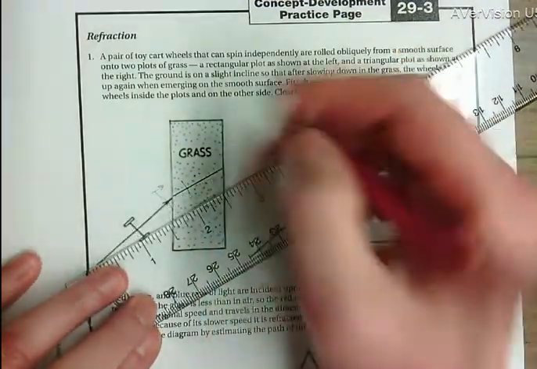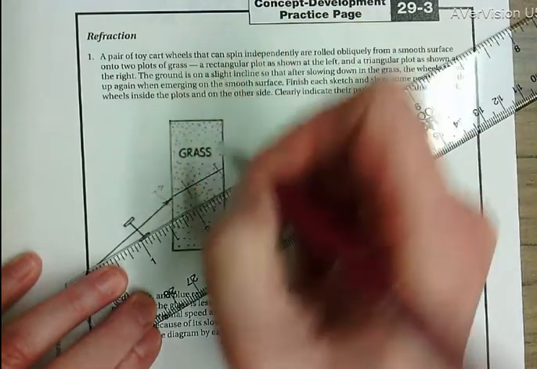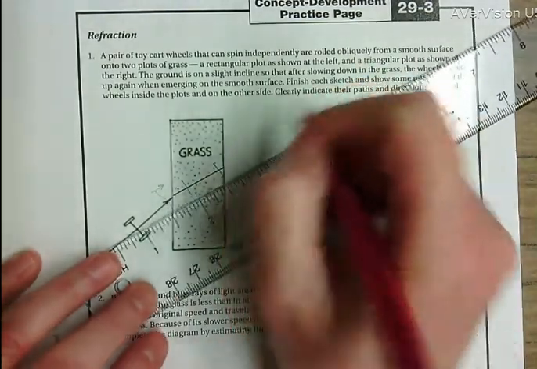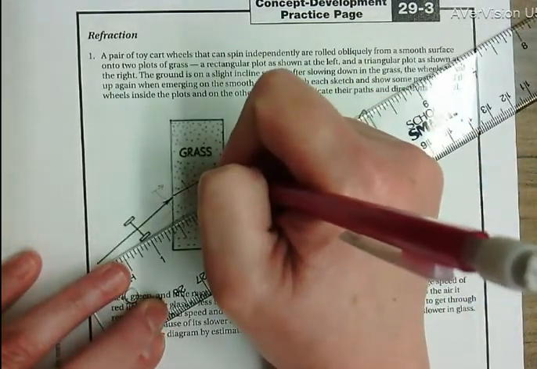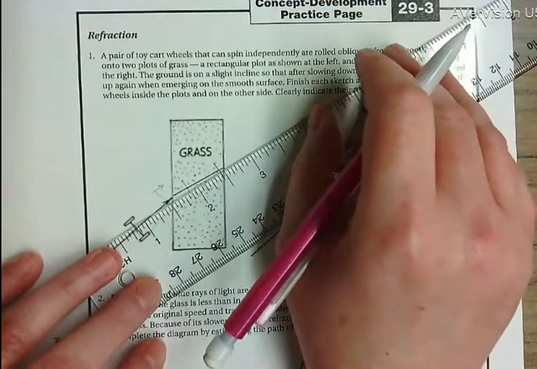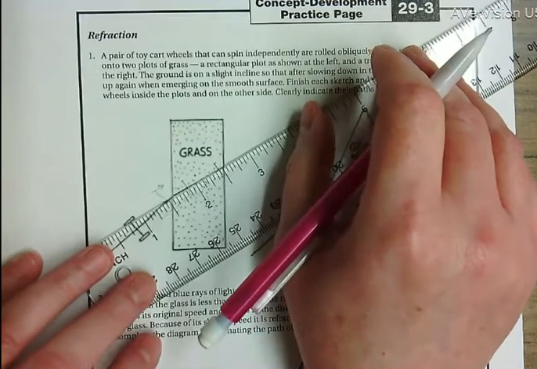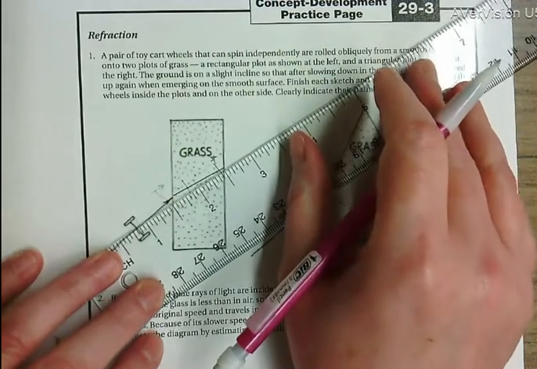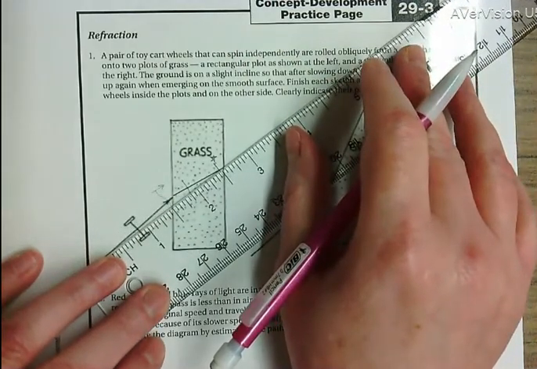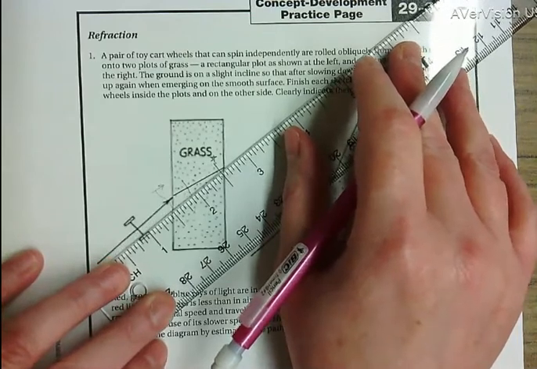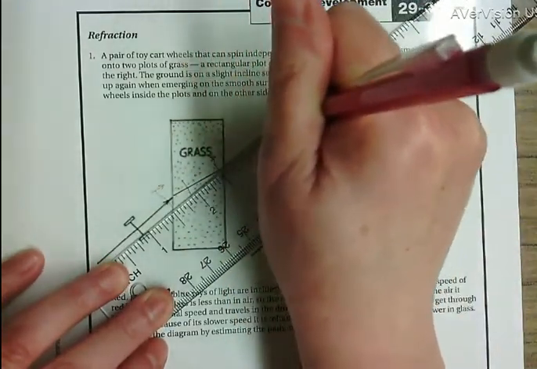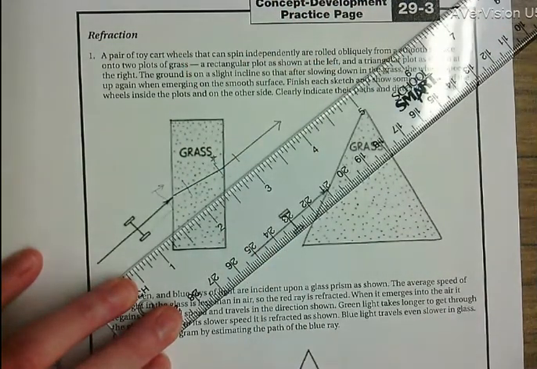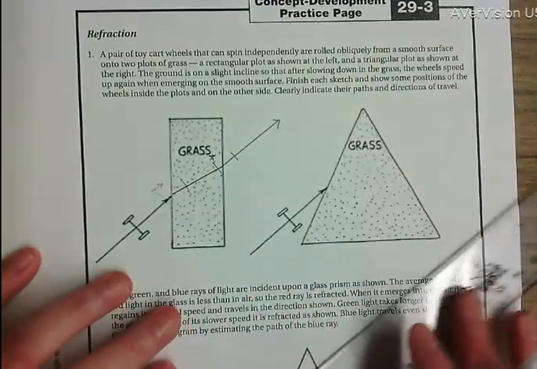Now coming over here, as we approach this way, this tire is going to come off and start to go faster. If this tire is going faster, it's still going to bend towards the slower tire, which is this one here. So this is going to bend back this way. When our wheels come off, they're going to bend this way. And so that's sort of what our path would look like.